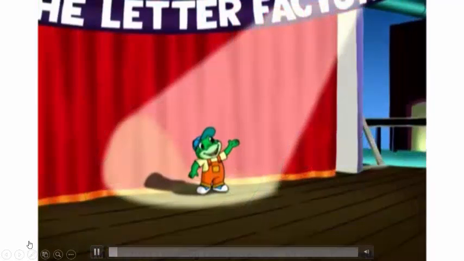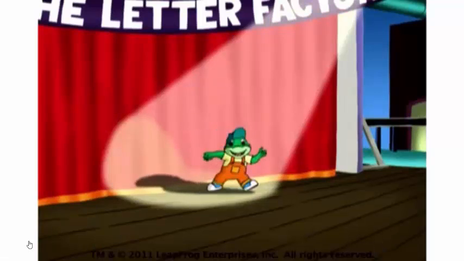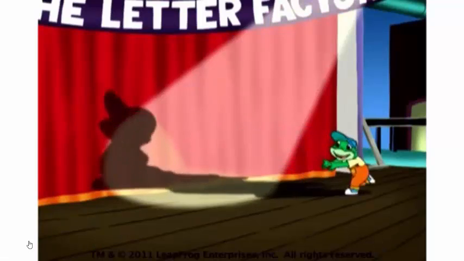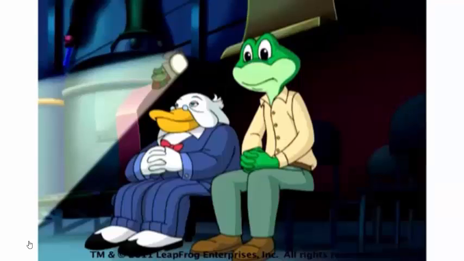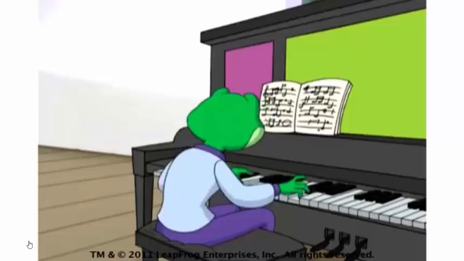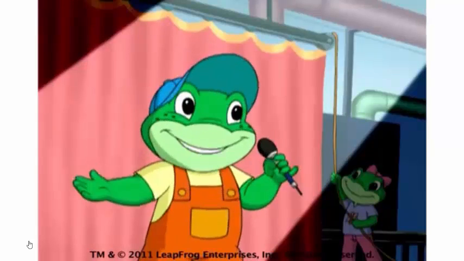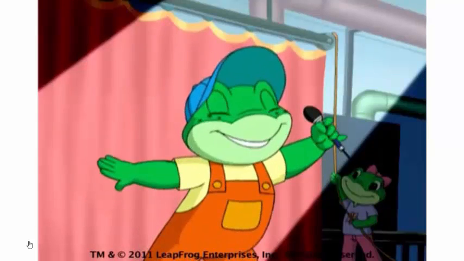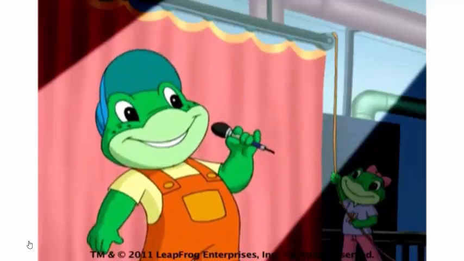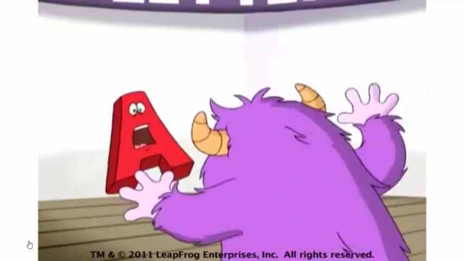At this time, we are proud to present the alphabet from A to Z. Some letters are made of straight lines, and some more curvy and round, but every letter makes a sound. The A says ah.